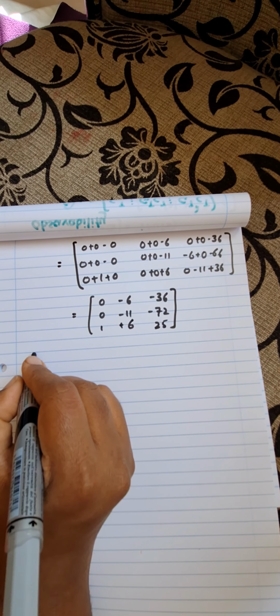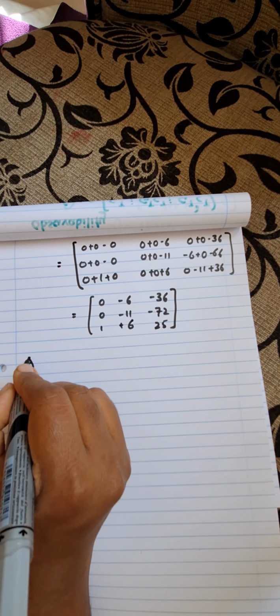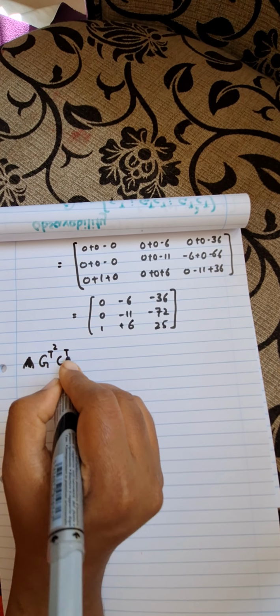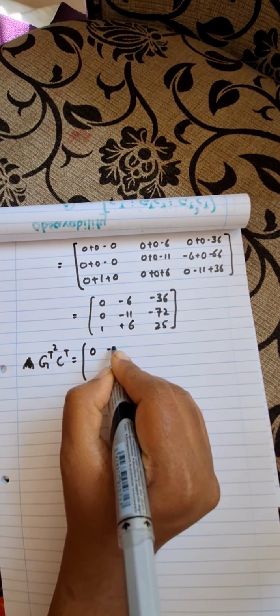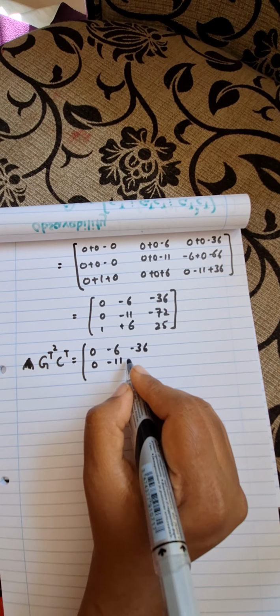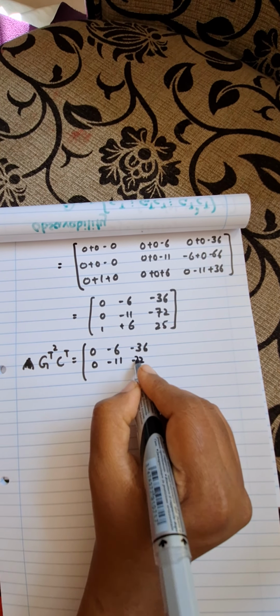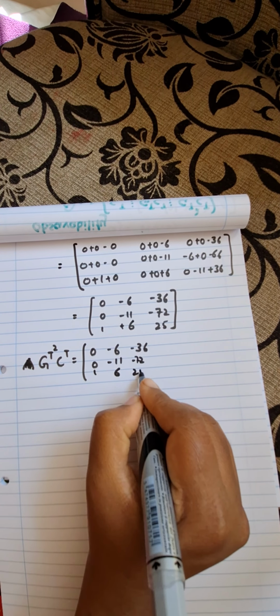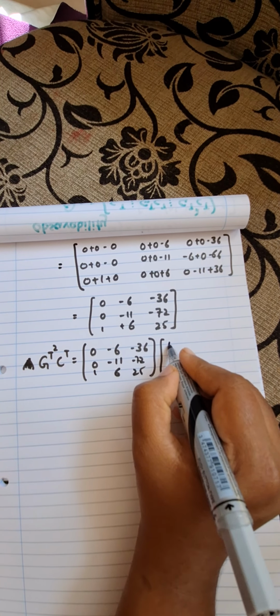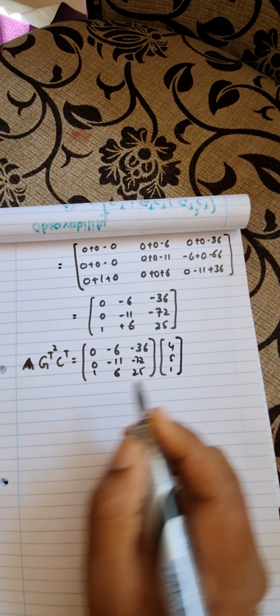But my requirement is G transpose square into C transpose. So this will be 0, minus 6, minus 36, 0, minus 11, minus 72, 1, 6, 25 into C transpose, which is 4 5 1.